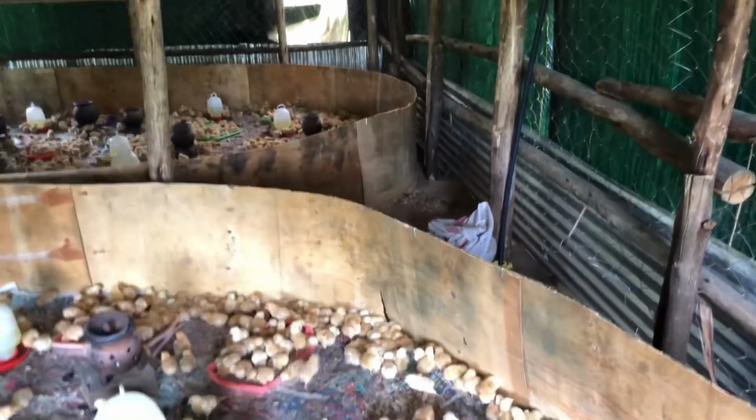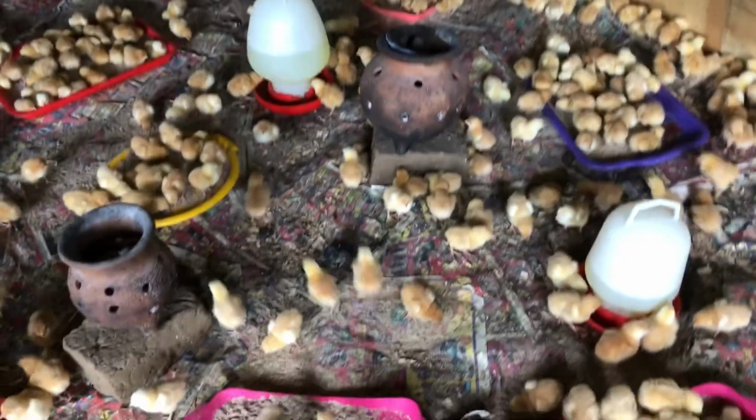The second thing that you have to know is you have to use wood shavings on the floor. As you can see below, these are day-old chicks. We have zero mortality currently, and we are raising over 4,000 day-old chicks. And yet this is the first day and we haven't had any case of mortalities.